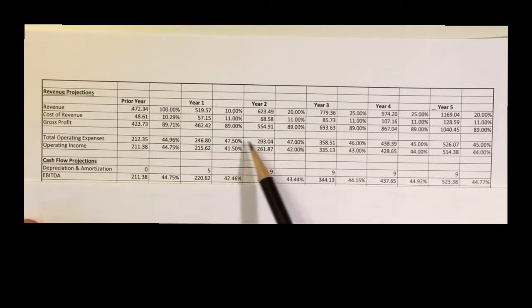And then having it scale down over time as scale is achieved, back to the original 45% level. So really what they're saying is it's going to be more expensive in the early years as they ramp up their new operations and their new sales force in China. Right? So arguably a conservative story.